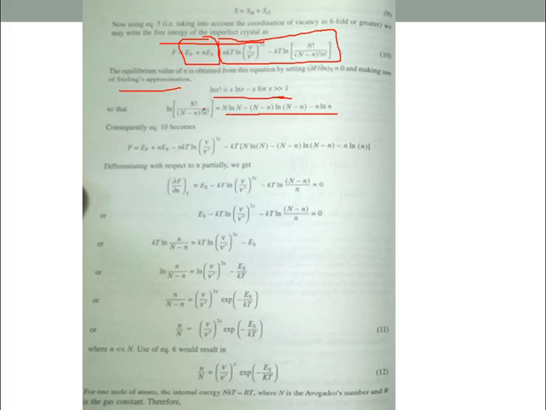Applying these equations, we will get this term.